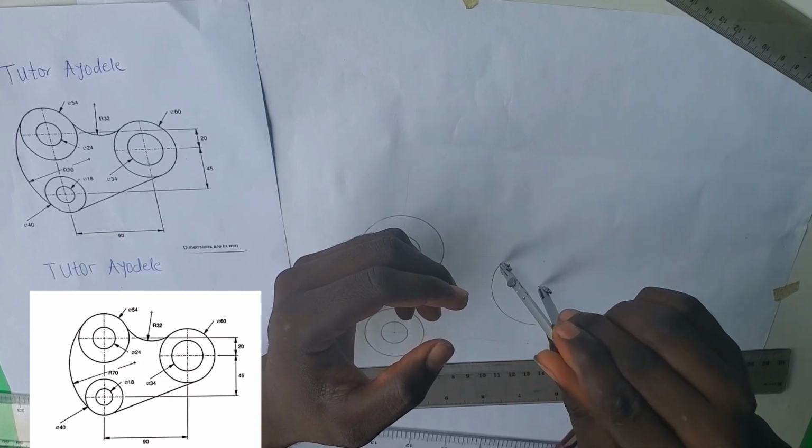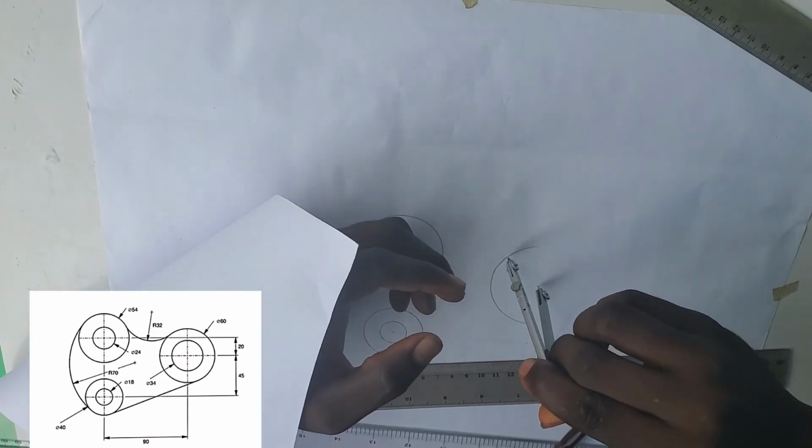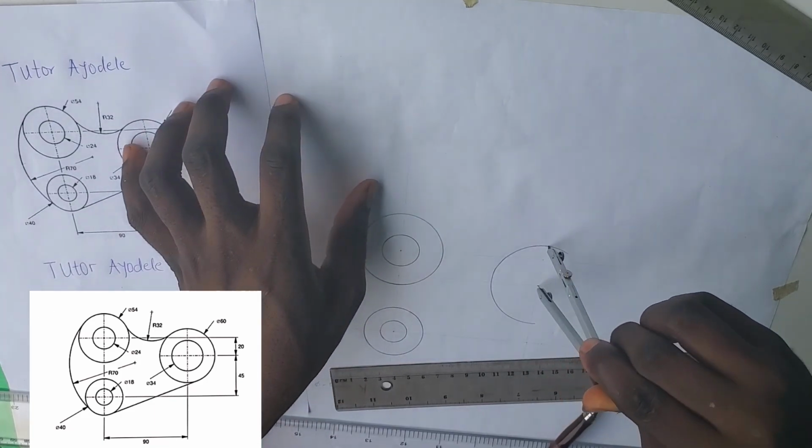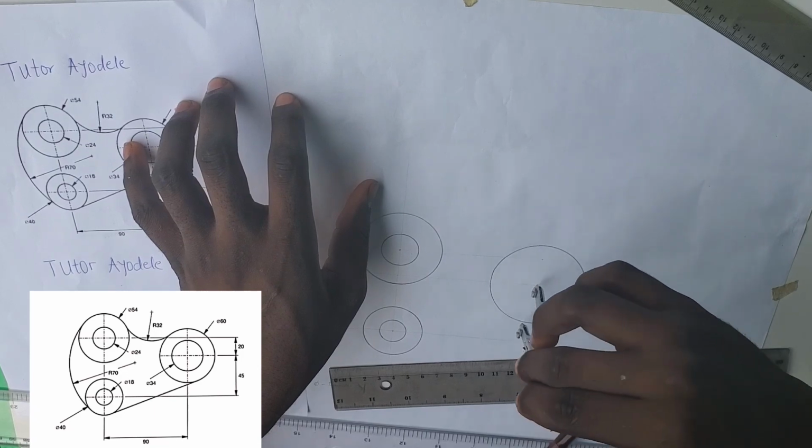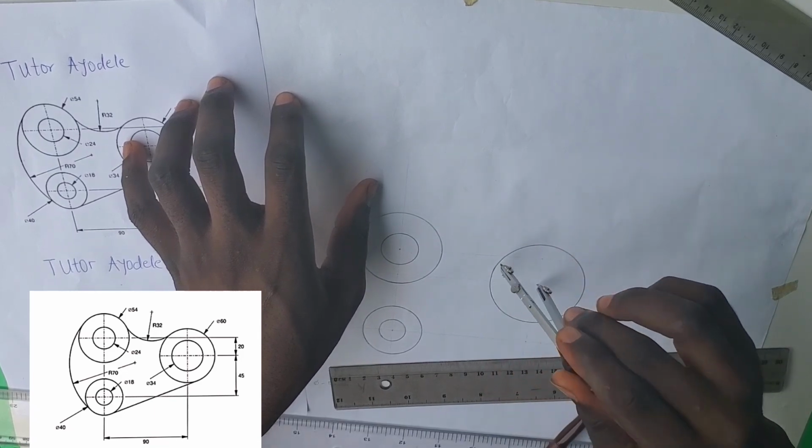Make it thick also. Make sure your hands are firm when drawing the circle, and make it bold. The work will be clear.